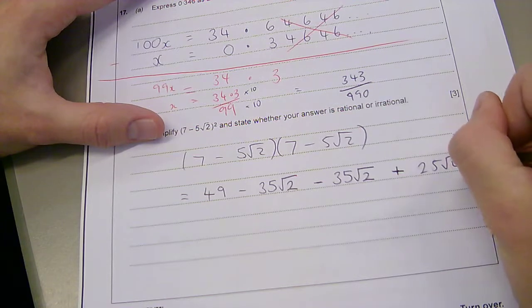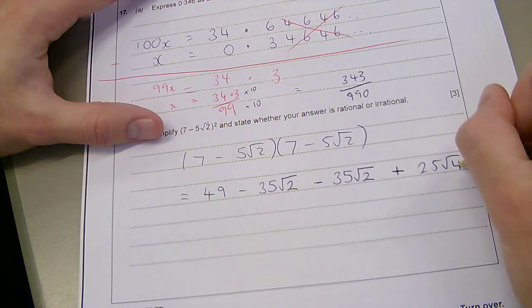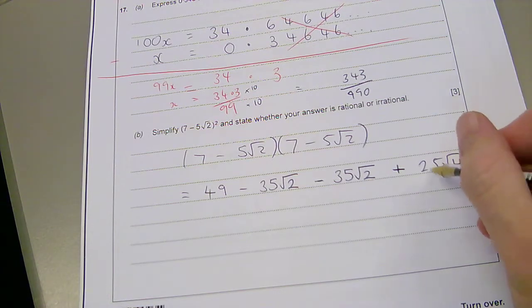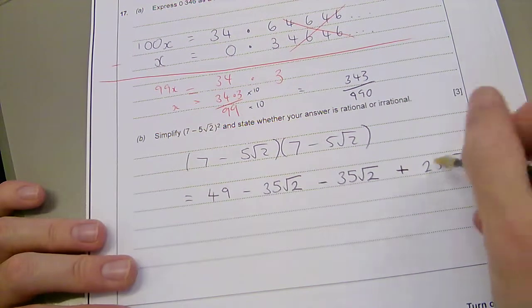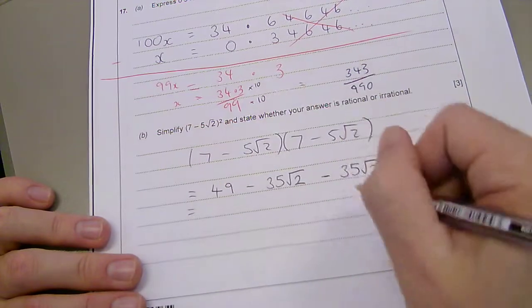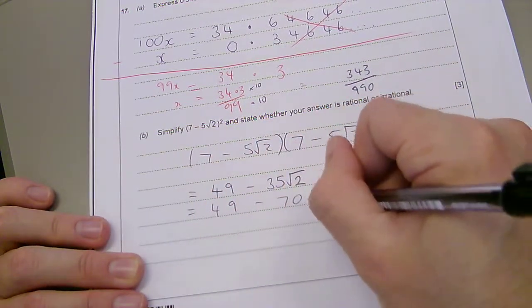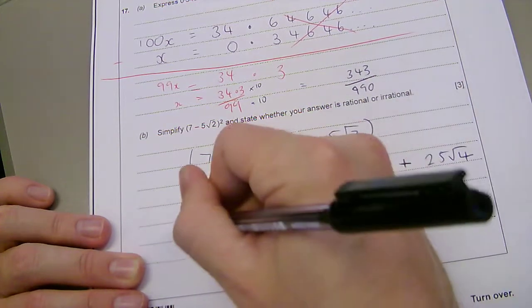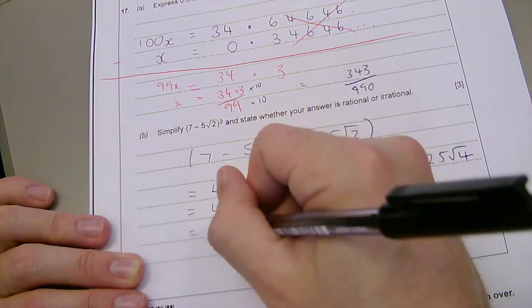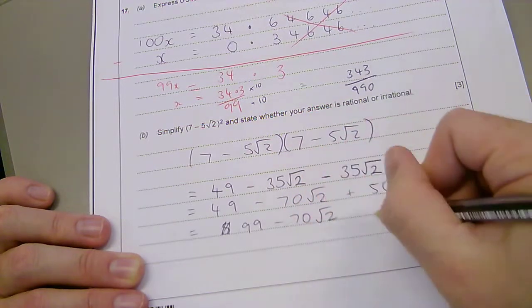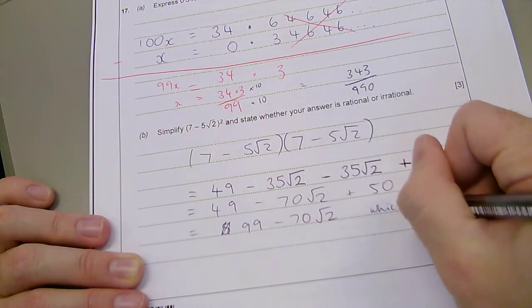But it's absolutely fine if you want to write that as 50, which is going to be in a second, because root of 4 is 2. 25 times 2 is 50. Okay, but some people will skip straight to 50 there. So I'm going to have 49 minus 70 root 2, and then plus 50, which will finally give me 99 minus 70 root 2, which is, because?